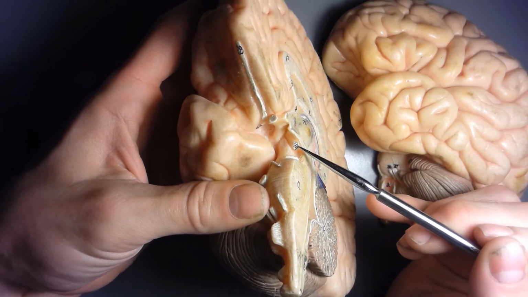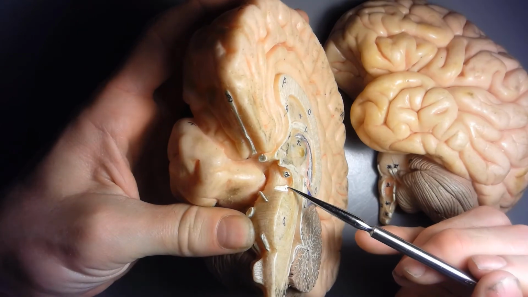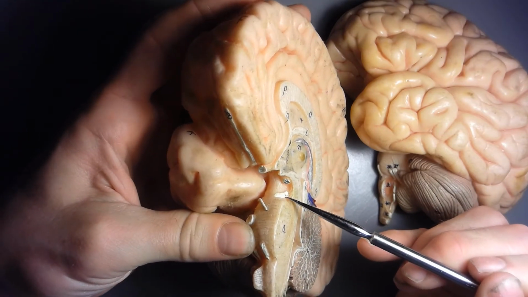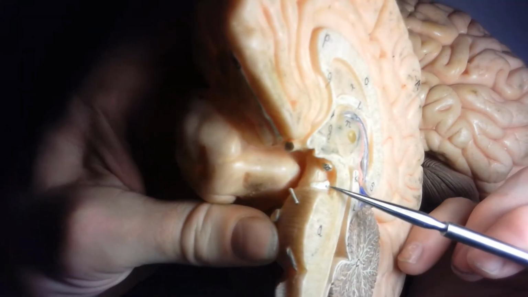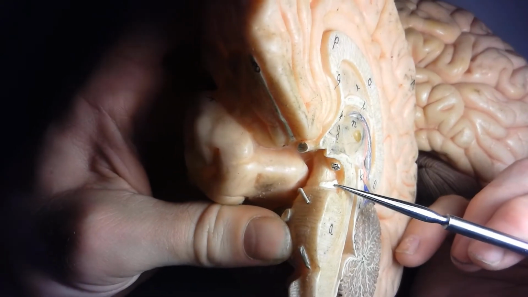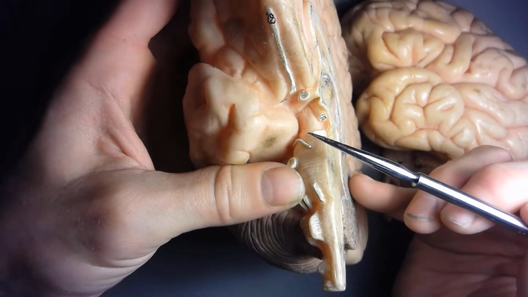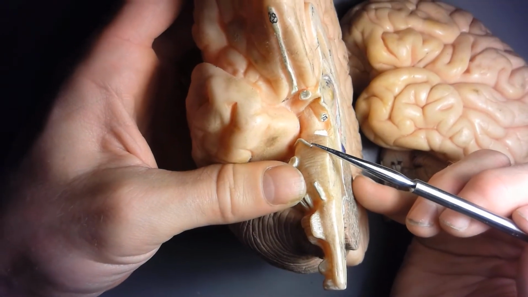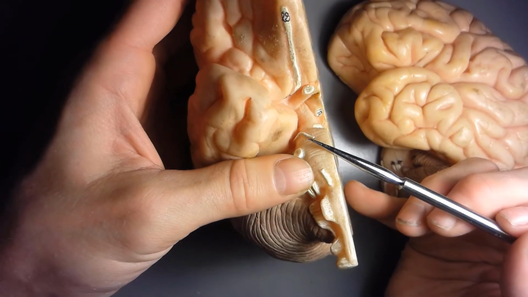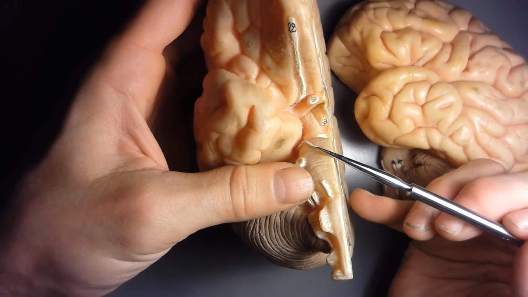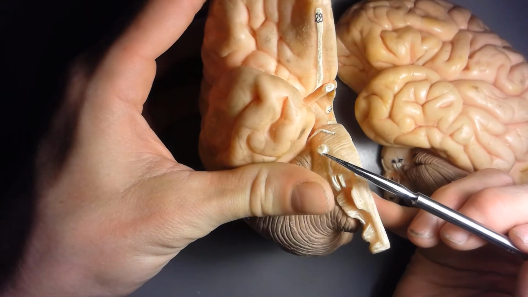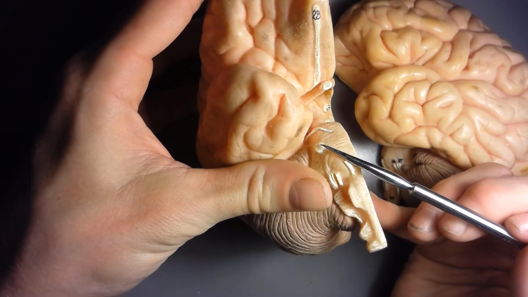This is the mammillary body. But after the mammillary body, you see a nerve right here. This is the oculomotor. This is what moves the eyeball. Next is the trochlear. That looks kind of like a noodle, like a ramen noodle. So that's the trochlear. And then this one's a very large one, the trigeminal.